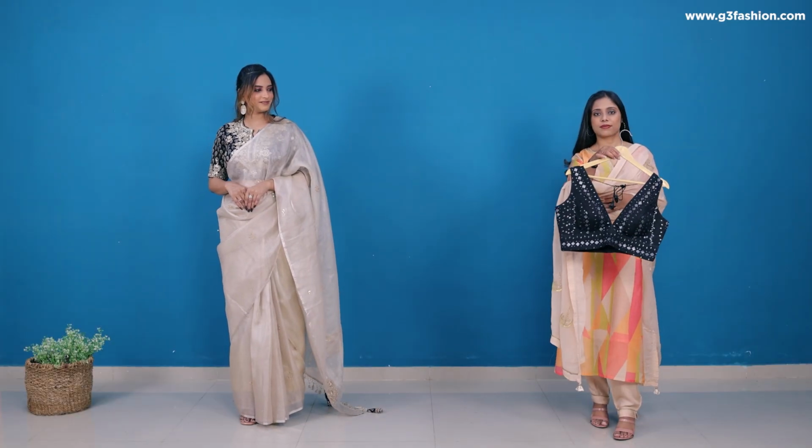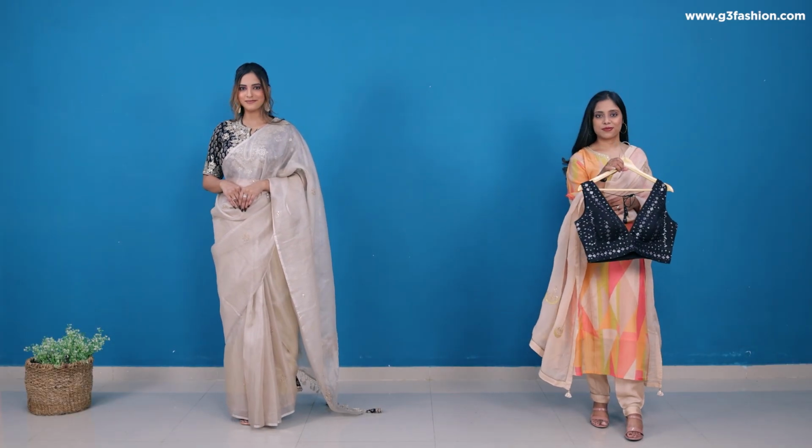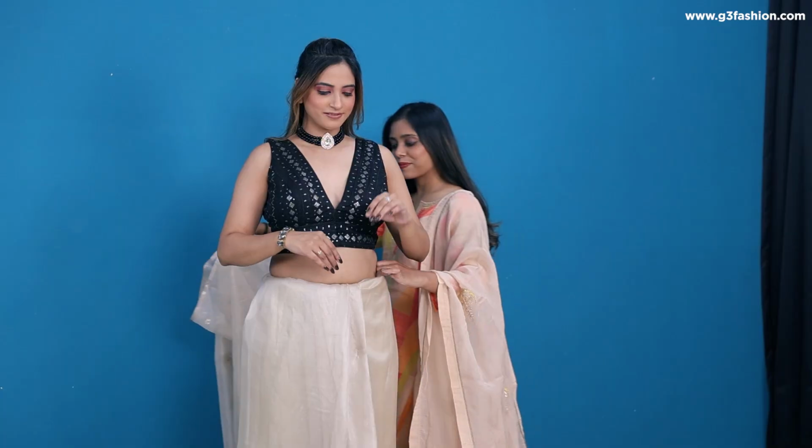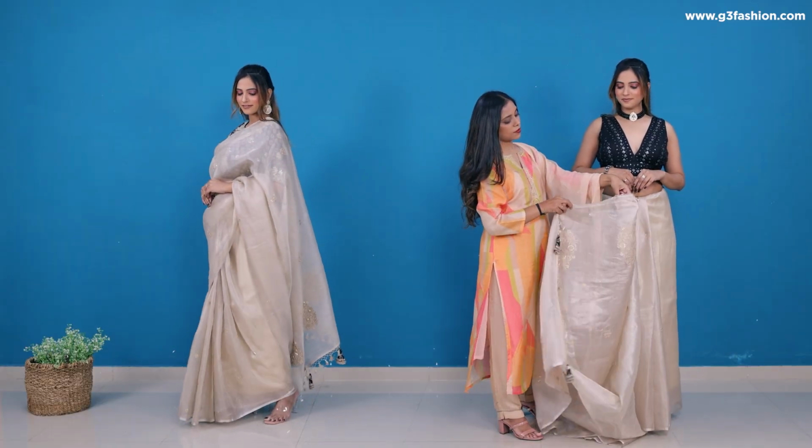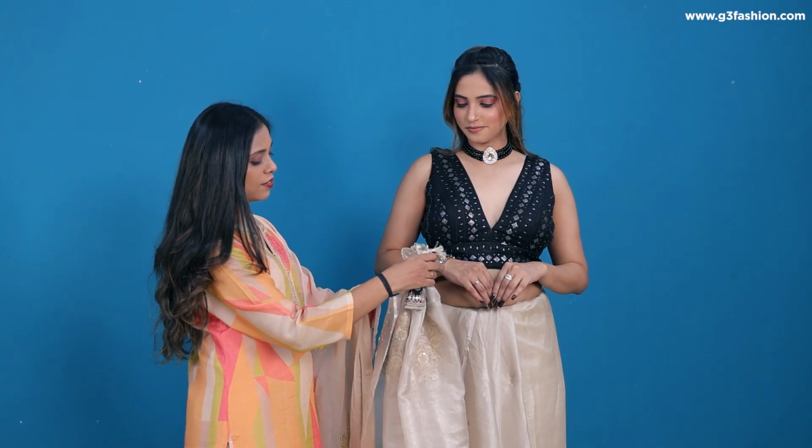Number four is styling a sari in a different look. Now we're switching the blouse look and we're also switching the drape over here. As you can see, the first one is an open palla drape, but here we're using a different type of drape technique, which is a party wear sari pleated look.